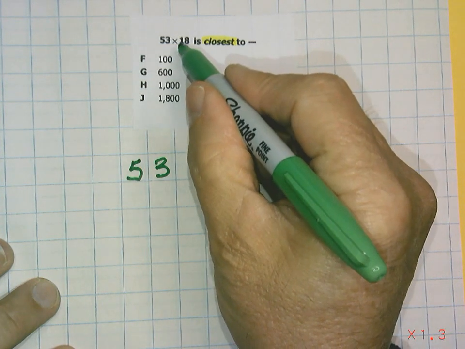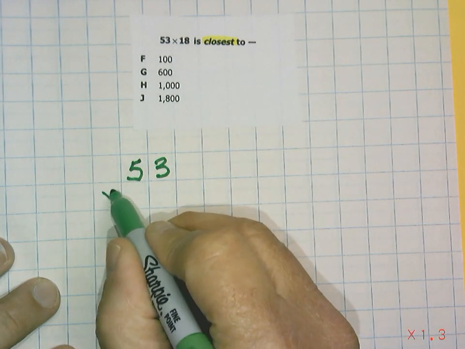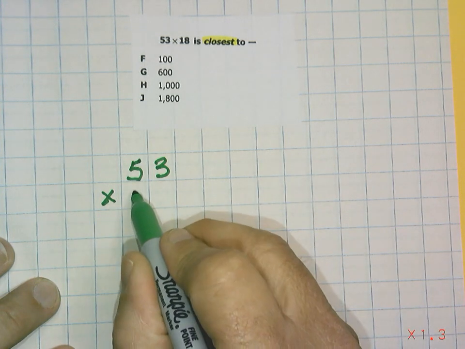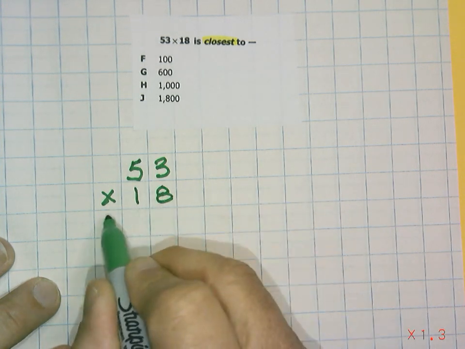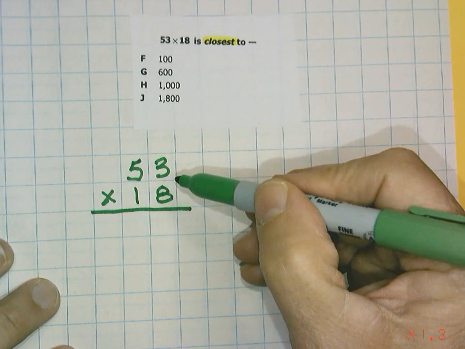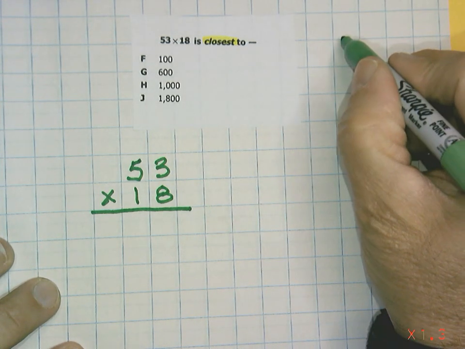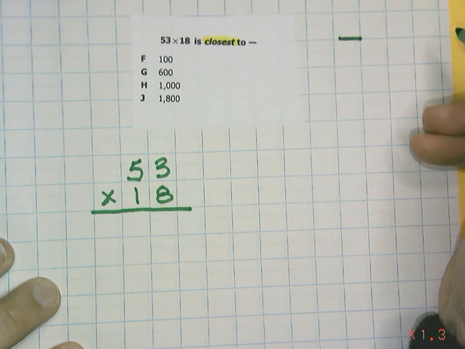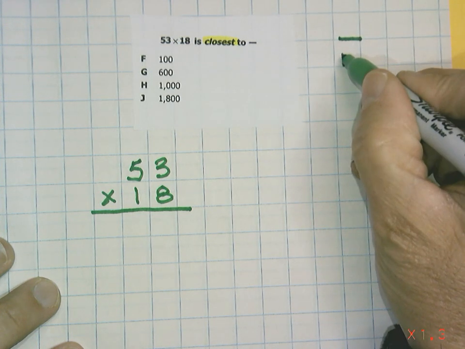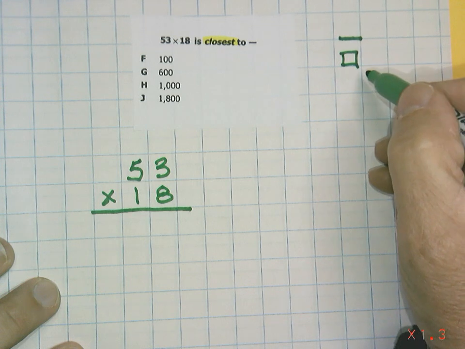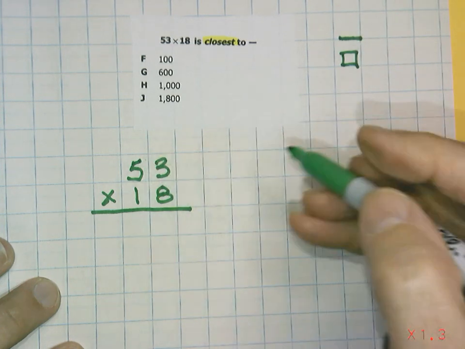So we could say 53, and it tells us that this is multiplication, of course, times 18. We remember our strategies for rounding. We have a 4-step strategy: underline your place value, box that place value and the digit to the right.